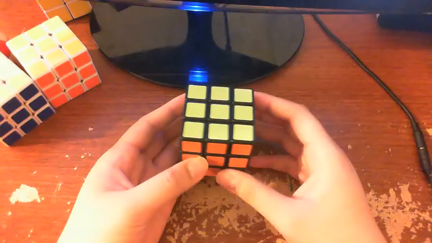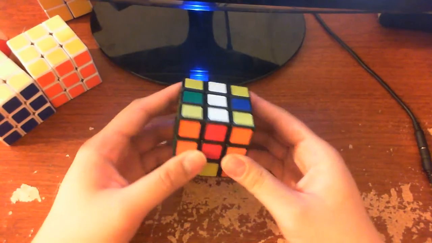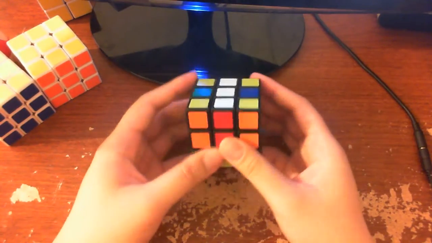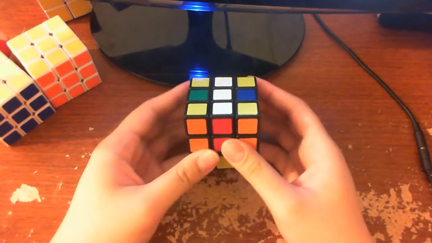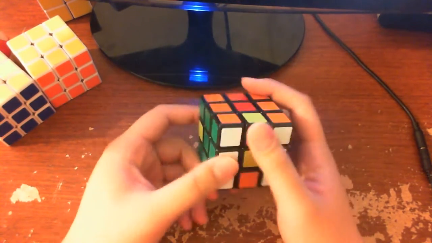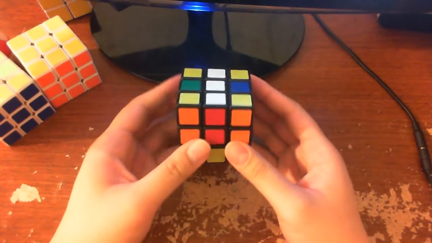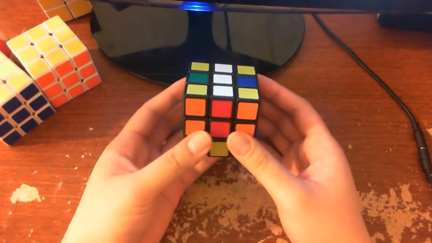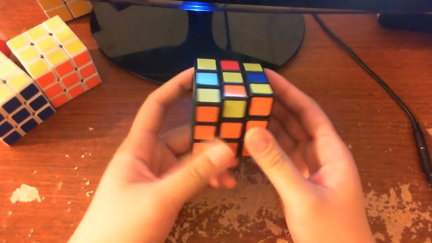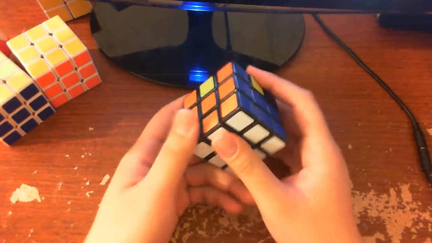So the first of these mini-algs is M', U2, M'. The M', U2, M' is exclusive to a case like this, where you have 2 bad edges on top, and then 2 bad edges at the bottom, like that. So you have 4 bad edges in total. Now, you can also do M', U2, M' if you have a case like this, where you have 4 bad edges on top and then none at the bottom.